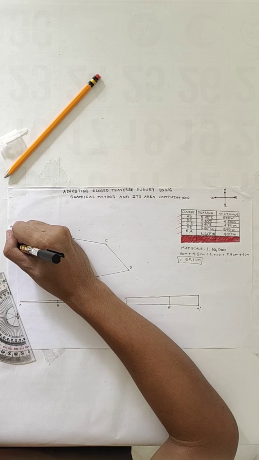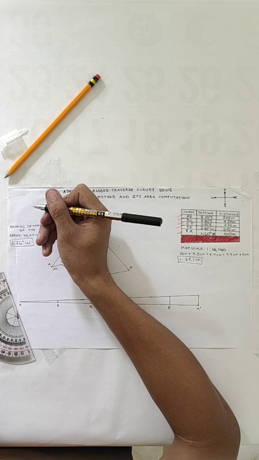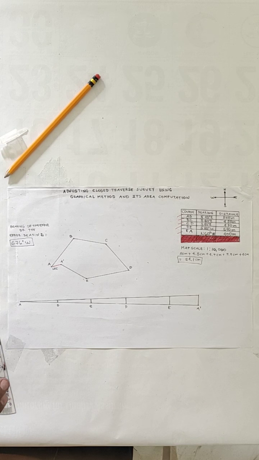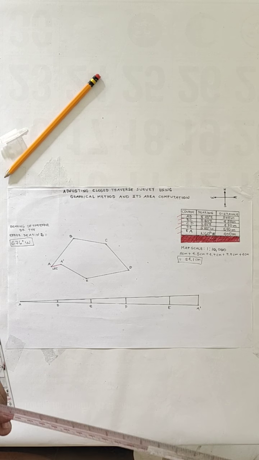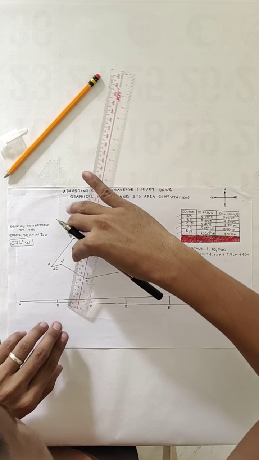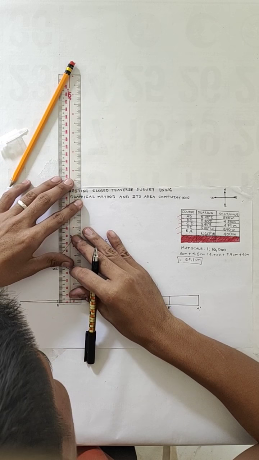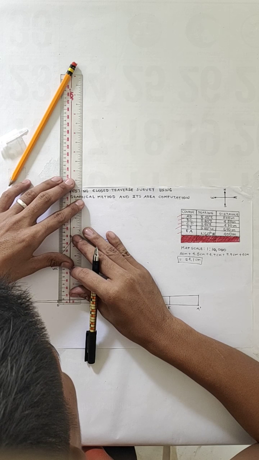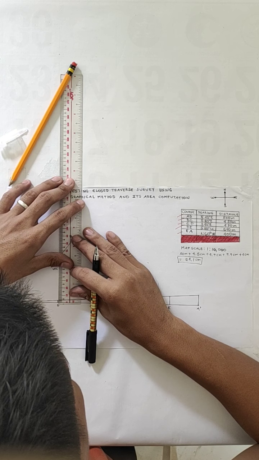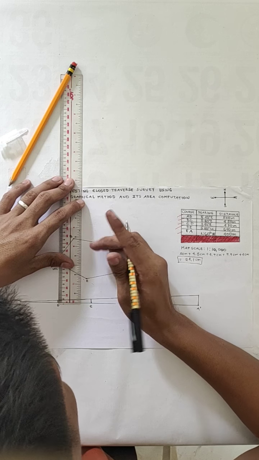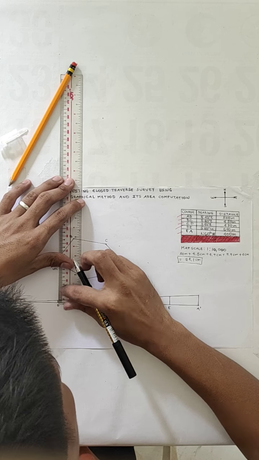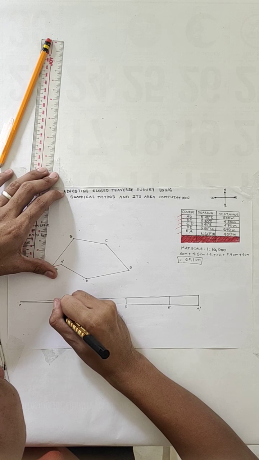So after we get the error bearing, we are going to measure first for the line AB, 0.3 centimeter.